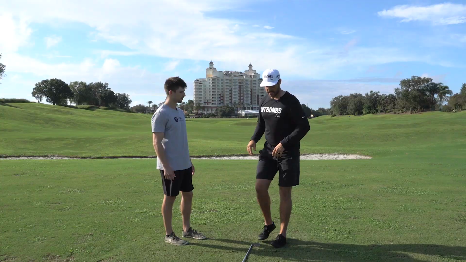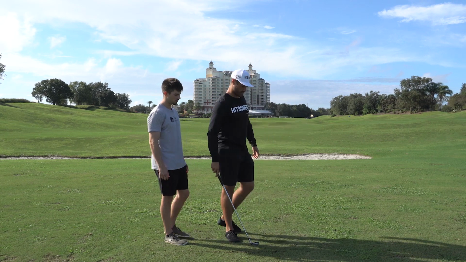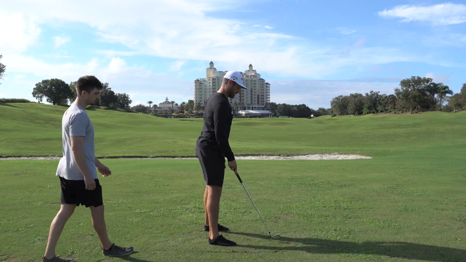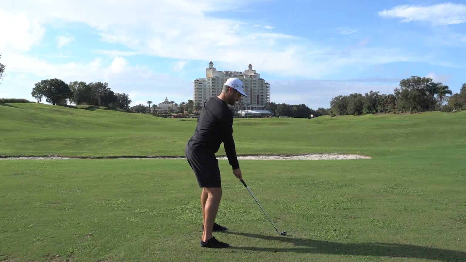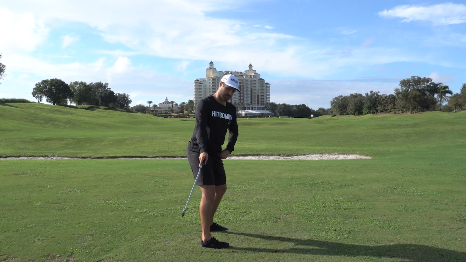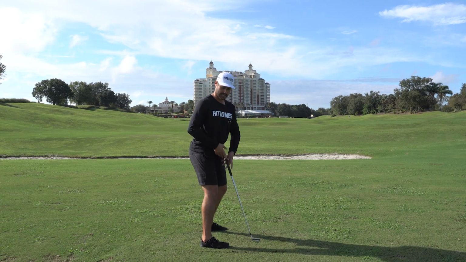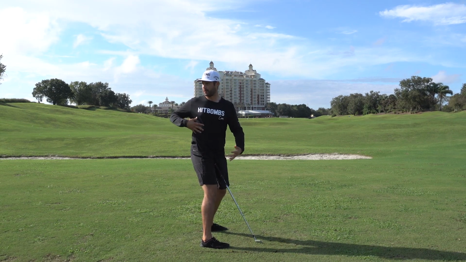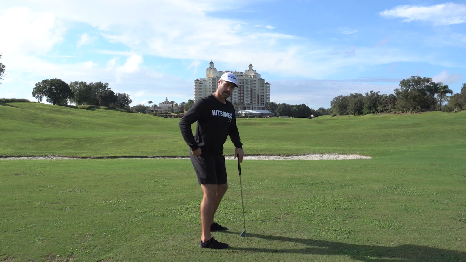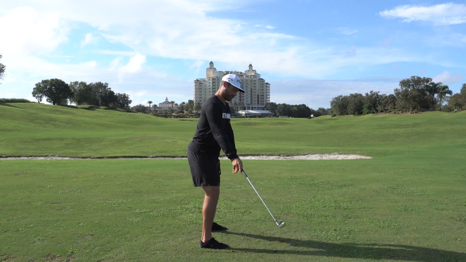So a good example of this in the swing, I'll jump to the down the line view, is if I set up, and if I start to turn back and my pelvis starts to turn too fast, I'm really not getting to the tissue of my core. This is turning pretty much at club shaft parallel in the backswing.